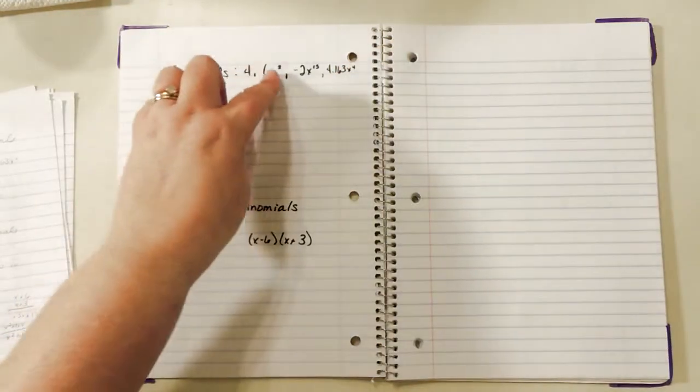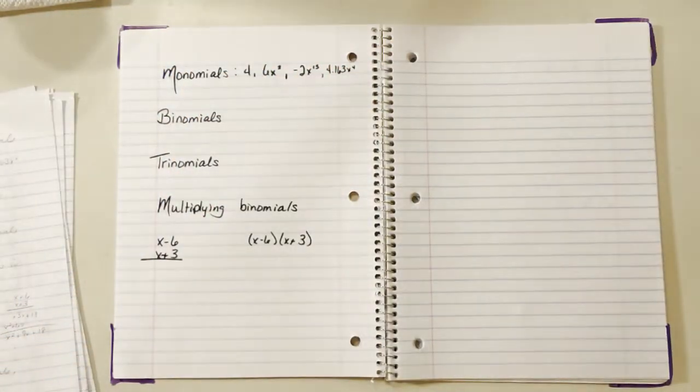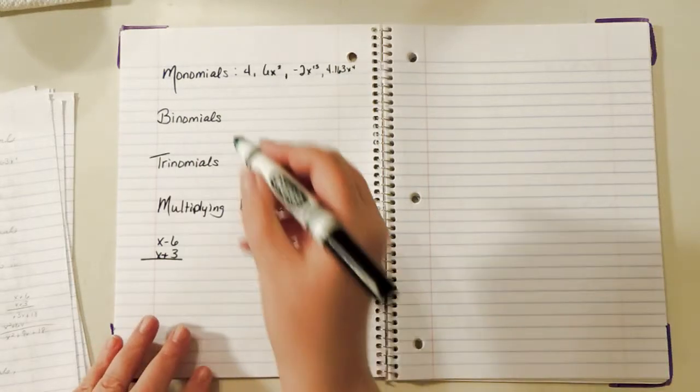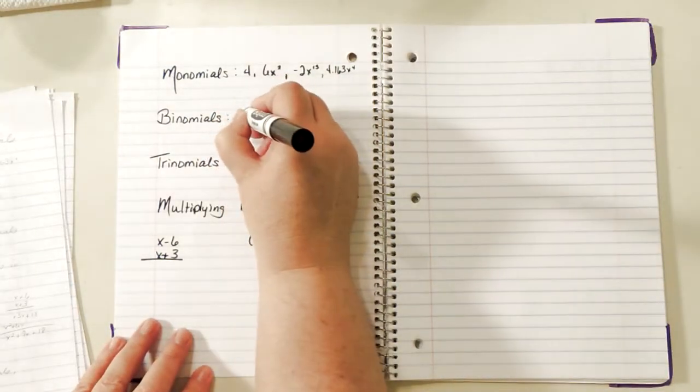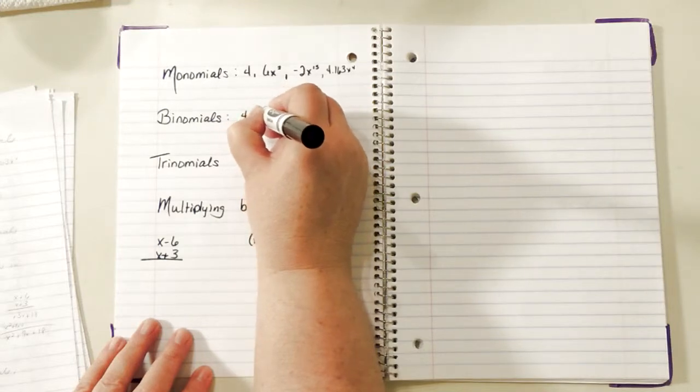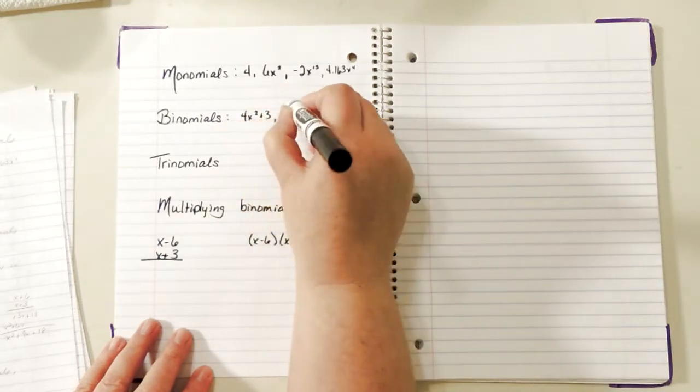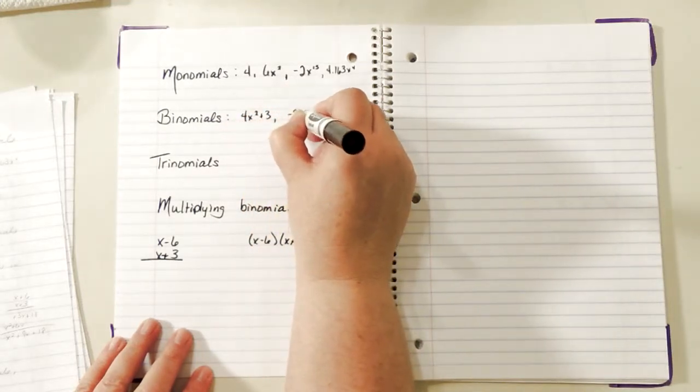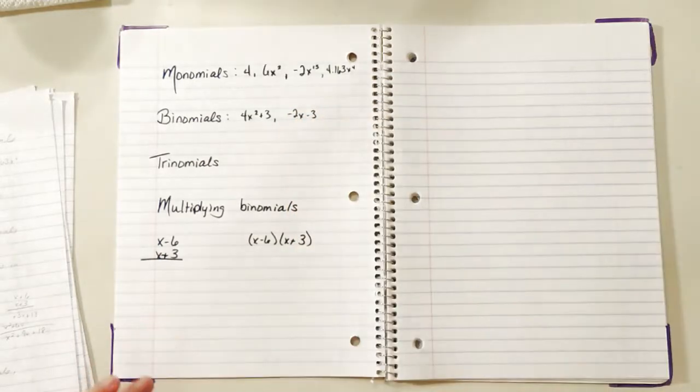Those are all one term, so they're monomials. A binomial is the sum of two monomials. So we would have 4x squared plus 3, or 2x minus 3. Those would be binomials.